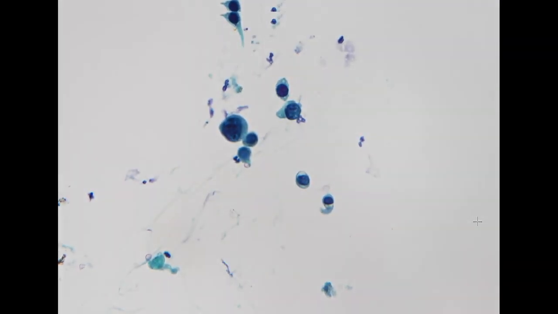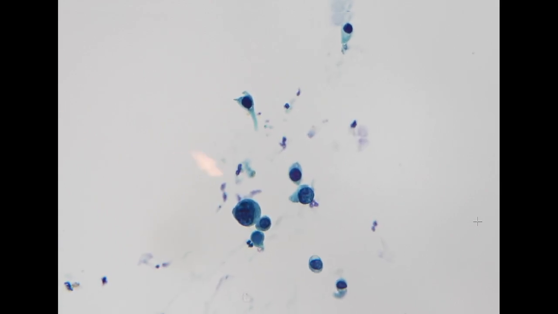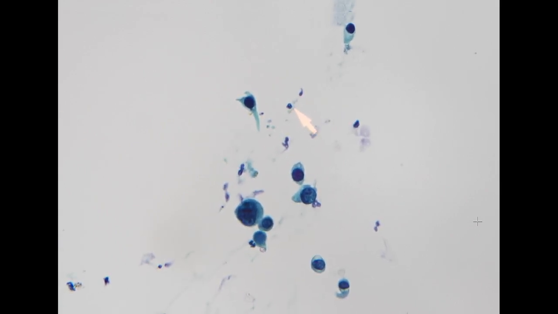And then we go to high power. So despite the scant cellularity, we can appreciate that these are inflammatory cells. So this is the normal size nucleus. So you can see these nuclei are all increased with hyperchromatic nuclear features and coarse chromatin, as well as increased NC ratio.